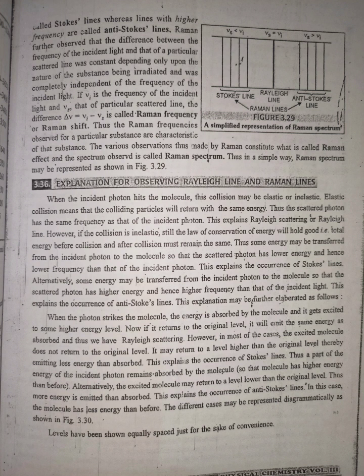However, if the collision is inelastic, still the law of conservation of energy will hold good. That is, total energy before collision and after collision must remain the same. Thus, some energy may be transferred from the incident photon to the molecule so that the scattered photon has a lower energy and hence lower frequency than that of incident photon. This explains the occurrence of Stokes lines.